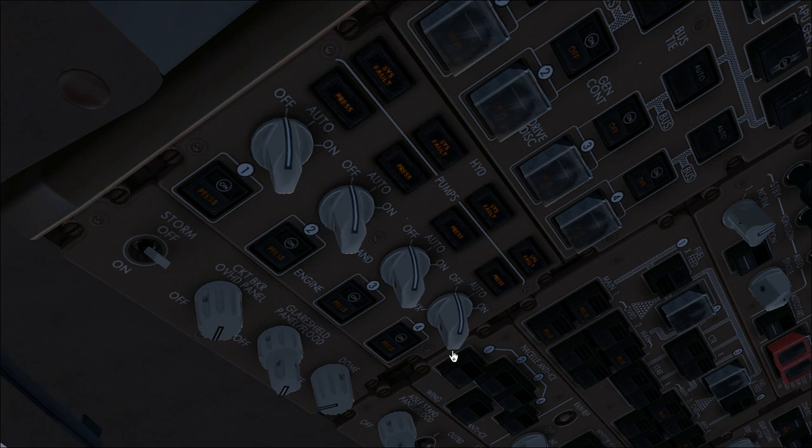For this reason, we have an auxiliary selection on the demand pump 4, because we have an auxiliary pump in the fourth system that is electrically driven. We can select the aux pump just for ground servicing, because it permits the ground servicing of the aircraft and the ground movement of the aircraft.